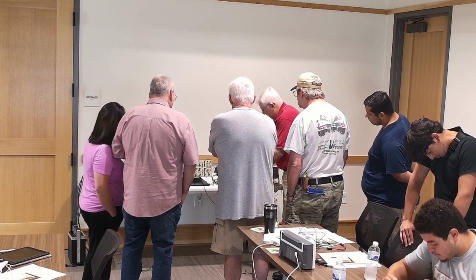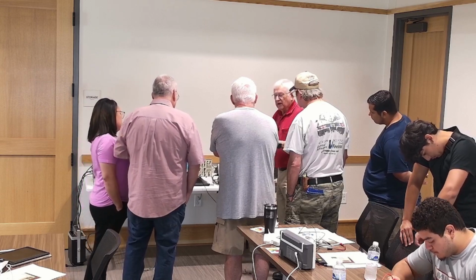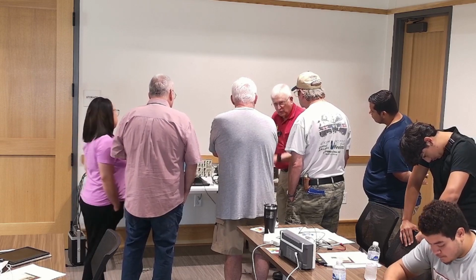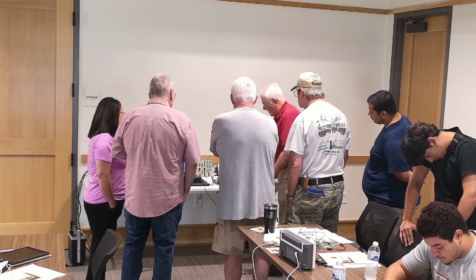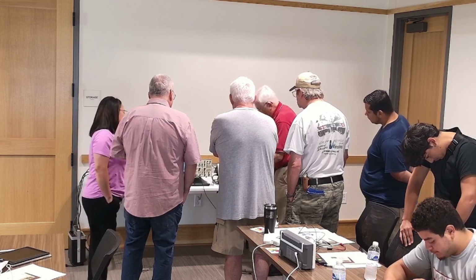Of course, this transformer is running open circuit. It doesn't have any kind of load on it to pull the voltage down, so it's going to be a little higher than what it's rated at. It's supposed to be a 5 volt one, but it's going to be more than that.